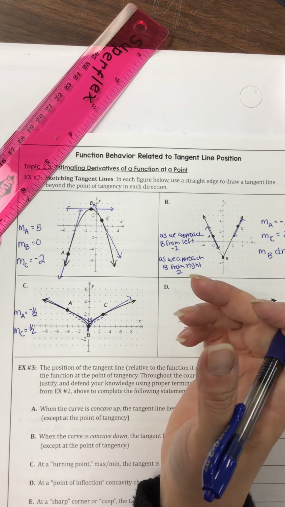We'll look at D. If you look at that one, the slope of this line's going up until it reaches there. Slope of this line's going down until it reaches here. So what do you think? Our tangent line would be really a vertical line, wouldn't it? And the slope of a vertical line does not exist.